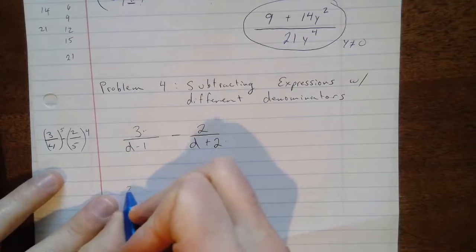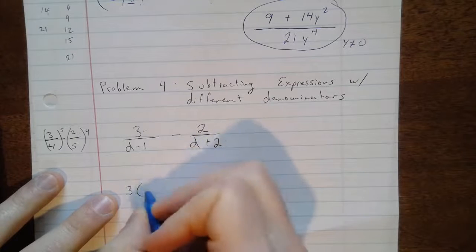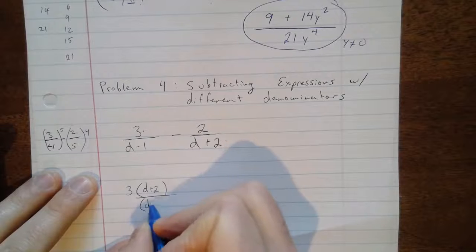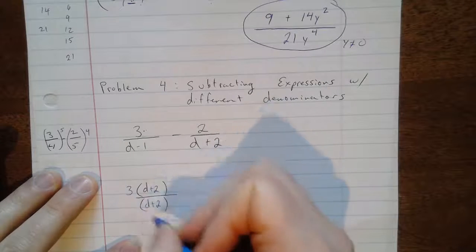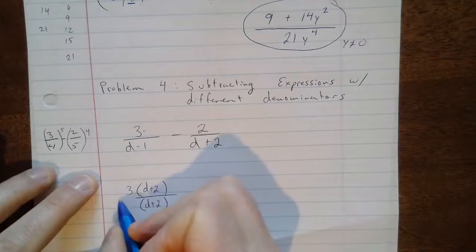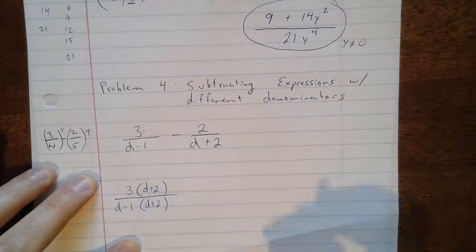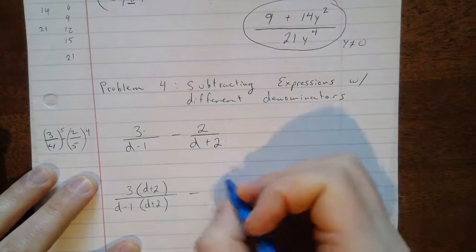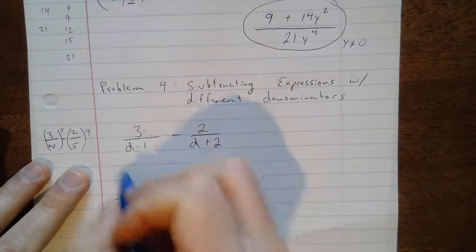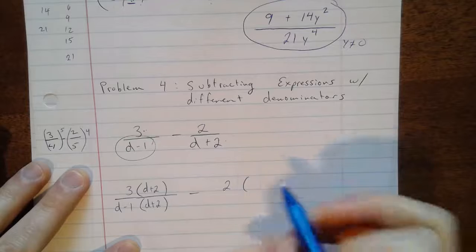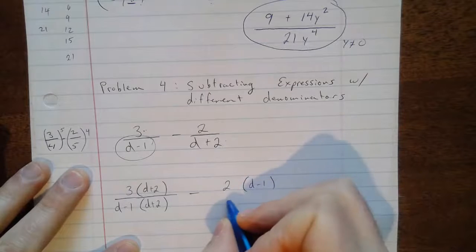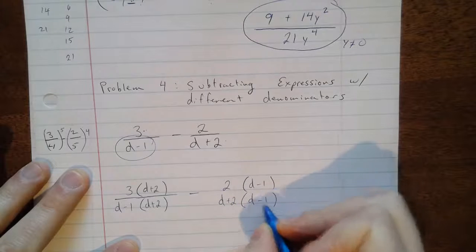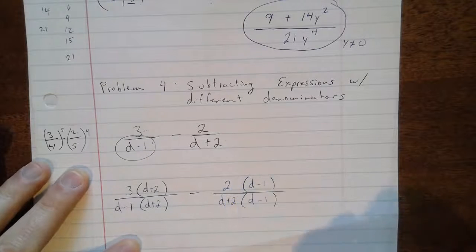To start out, we'll take 3 times this opposite d plus 2. We're going to put d plus 2 in parentheses and write it twice, because again, this is just a version of the number 1. So 3 over d minus 1 times d plus 2 over d plus 2. On this side, we're taking 2, and then this opposite part, d minus 1, top and bottom: d minus 1, and then d plus 2 times d minus 1. Again, this is just a version of the number 1.